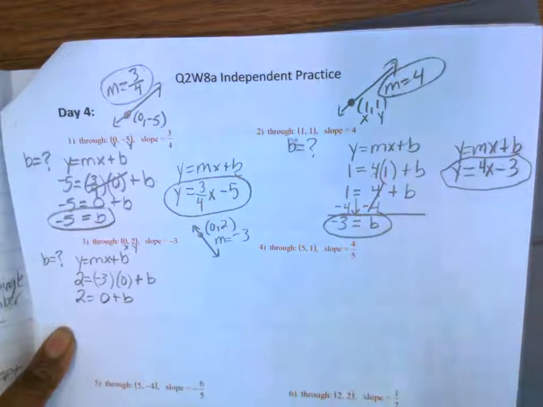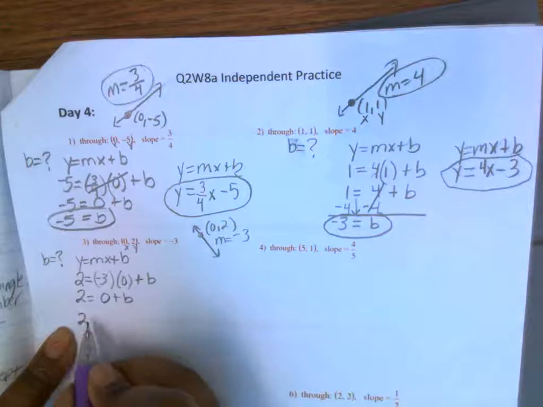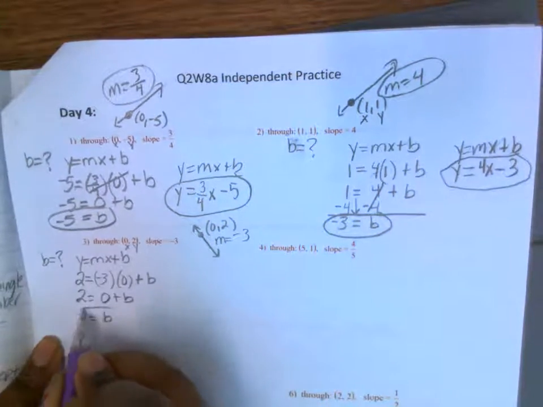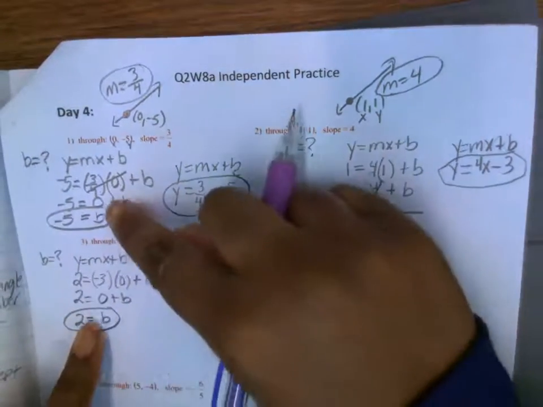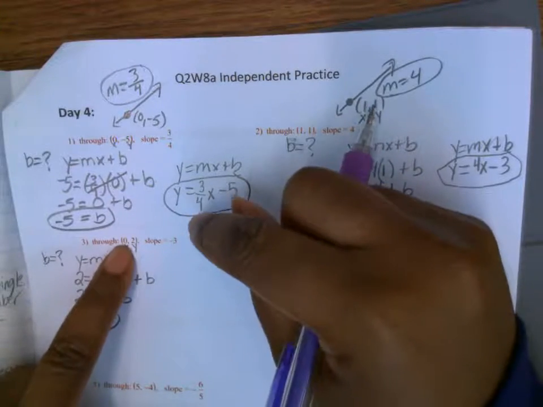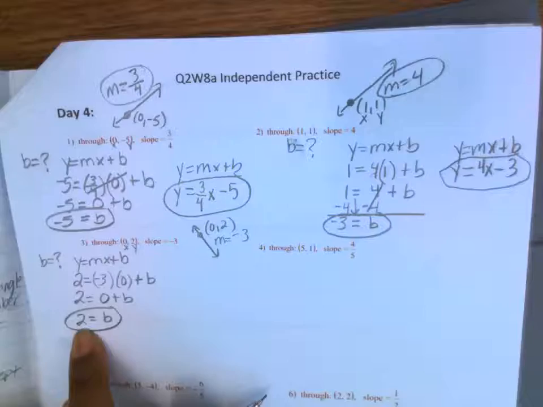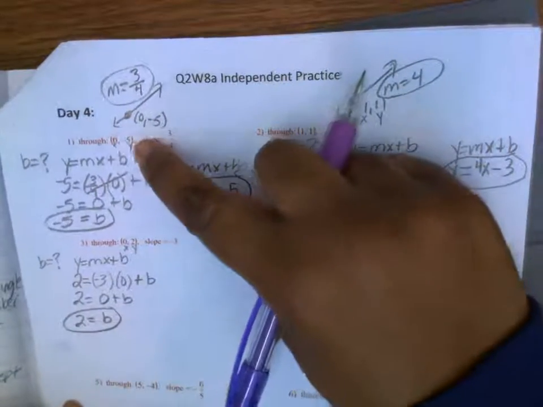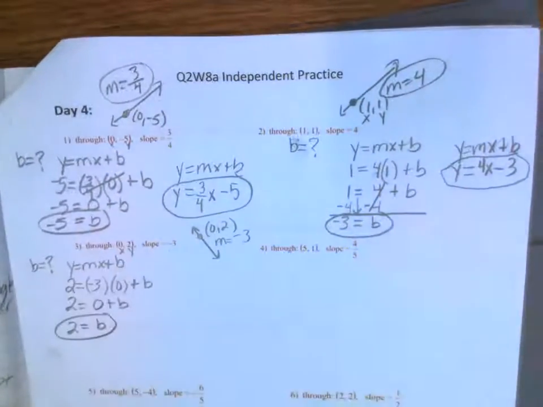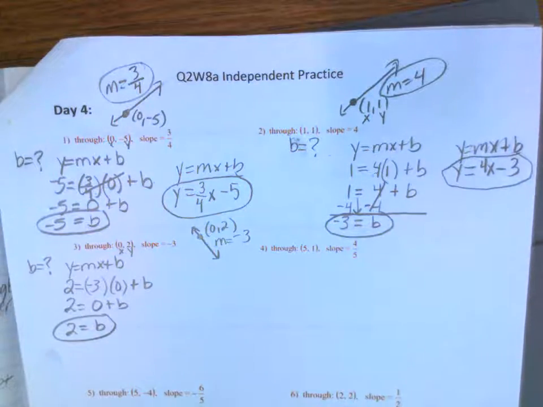So that means b is going to be 2. Sorry, y'all, tripping. Same thing up here: notice when your x is 0, whatever your y is going to be is your y-intercept, because when you multiply 0 times whatever the slope is, it gives you 0.